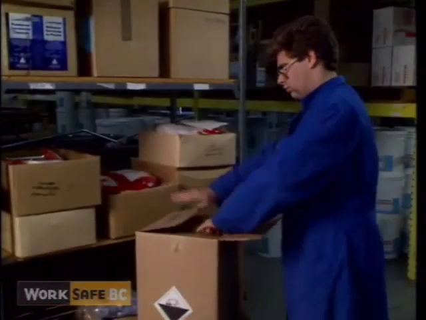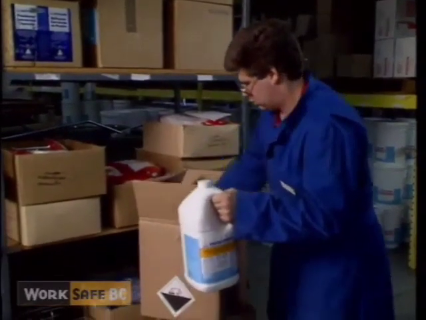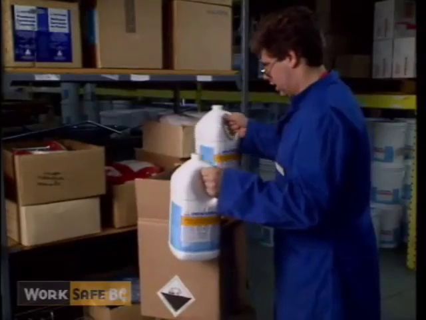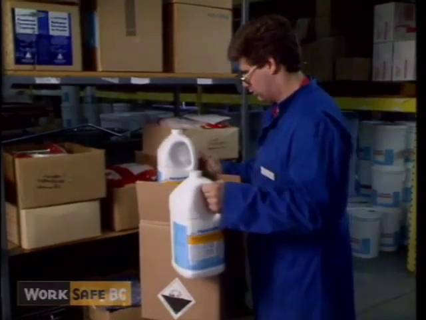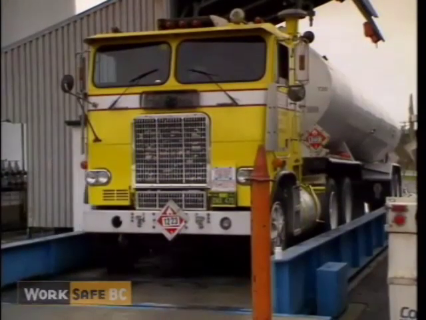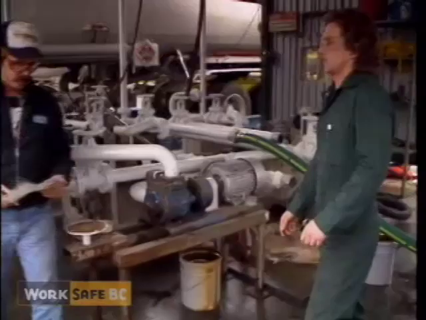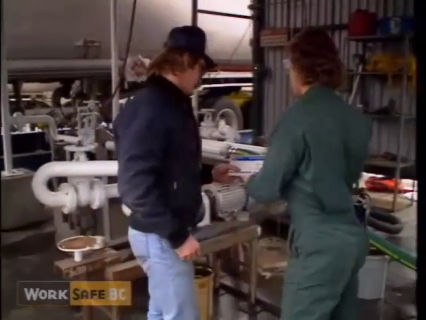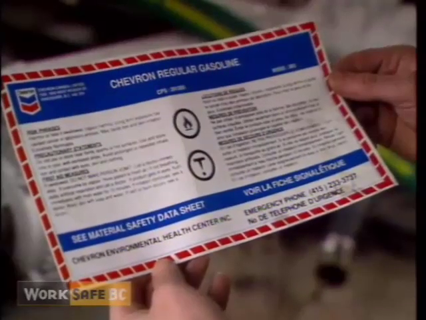When a multi-container shipment requires a TDG label for transport, the supplier does not have to provide a WHMIS label on the outer container as long as all inner containers bear appropriate labels. For bulk shipments, the supplier need not apply a supplier label to the bulk container. However, the supplier must provide either a supplier label or alternative labeling information to the employer when the product is received. The alternative labeling information, for example, could be on the material safety data sheet.